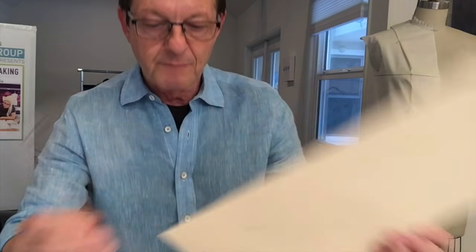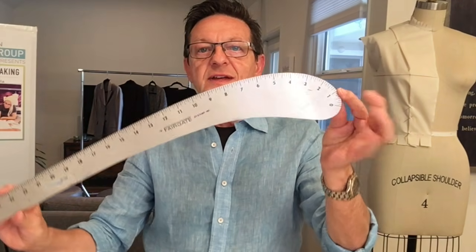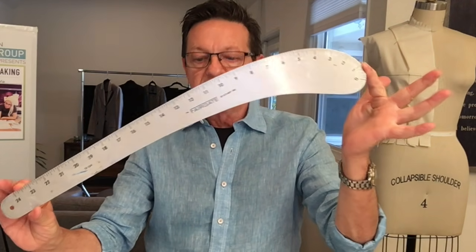See that? You will need a hip curve. It has a certain shape. This is a hip curve. You will need a tracing wheel. There's different variations, but they're all pretty much the same. This little wheel that turns with little teeth at the end. You will need an awl, A-W-L.